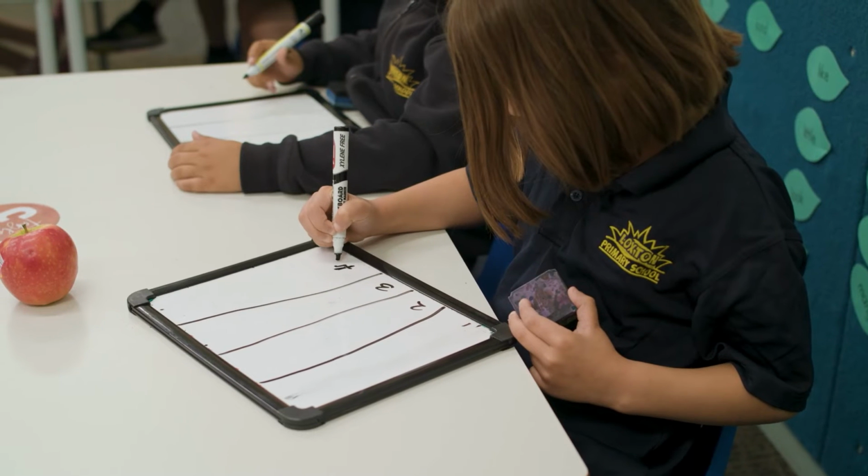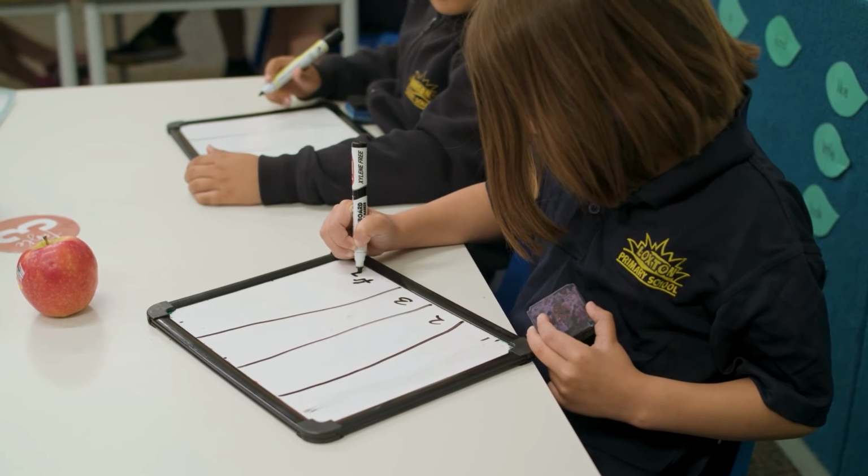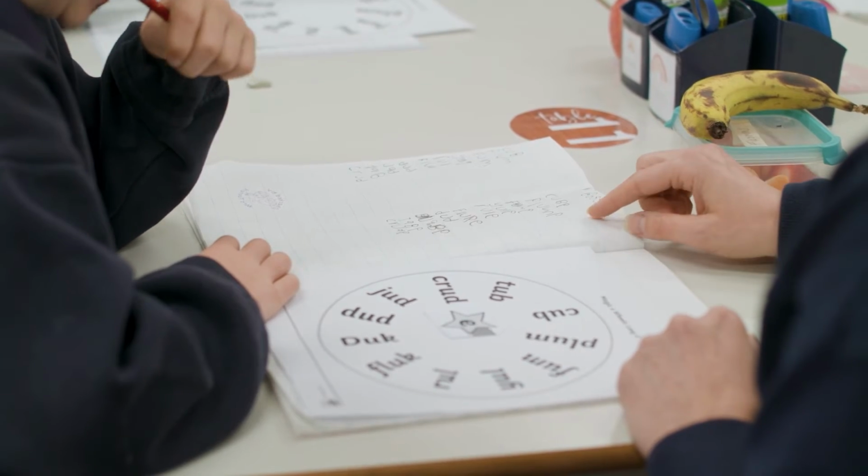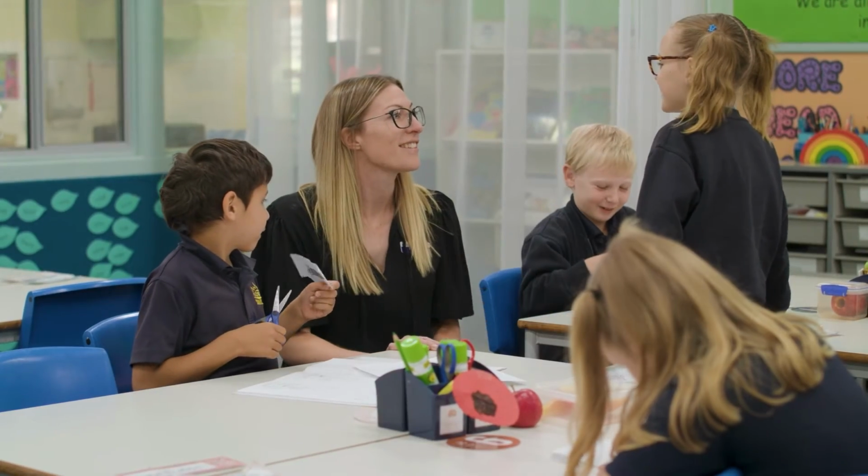But it's also enabled us, just for the Year 1 teachers as an example, to collaborate with each other and really share the planning because we're all doing the same thing at the same time. And then we can have those conversations with each other as well about particular students. And if we want to try something different because something might not be working for a particular student, that gives us that opportunity to be able to try that as well.